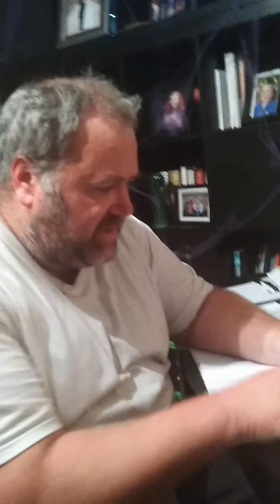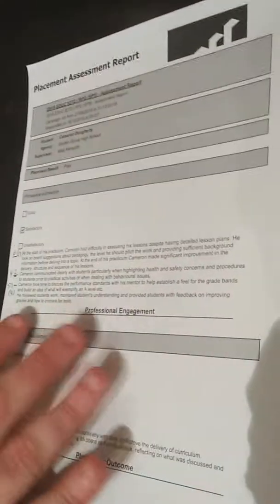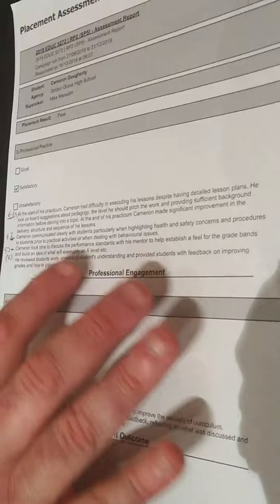Cameron took time to discuss, this was the placement report, Cameron took time to discuss the performance standards with his mentor to establish a feel for the grade bands and build an idea of what will exemplify an A, etc.